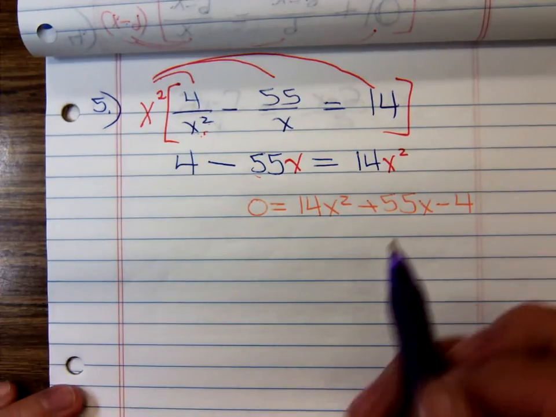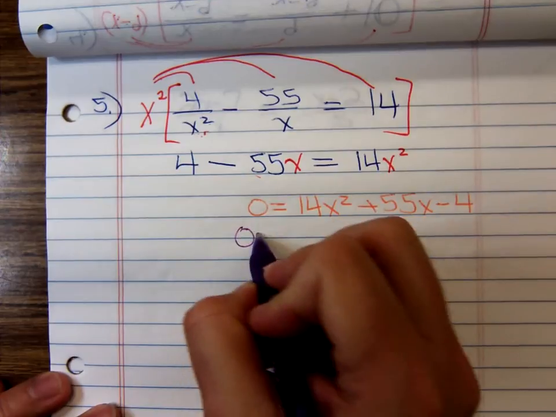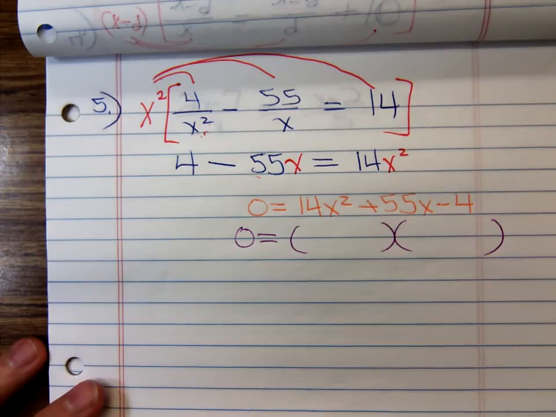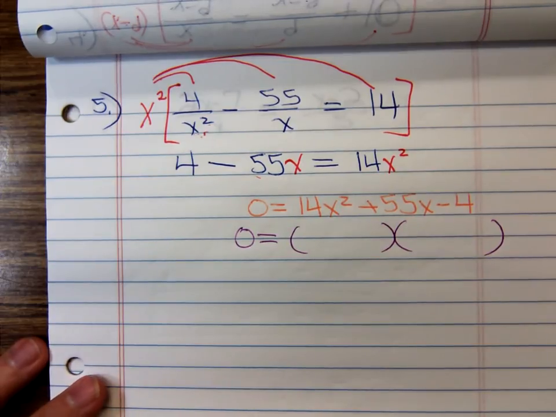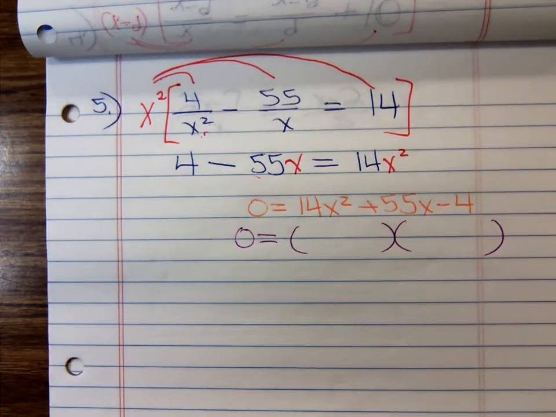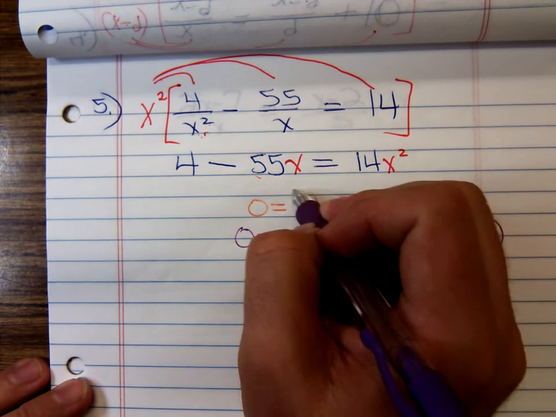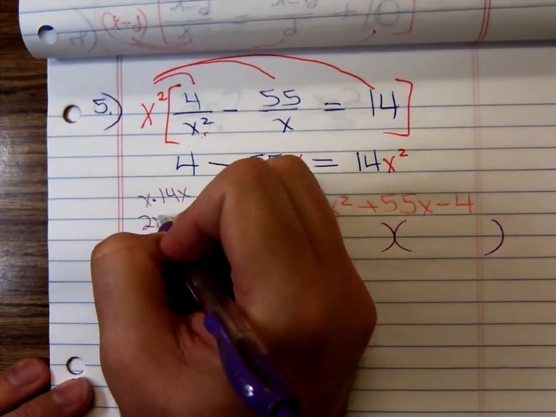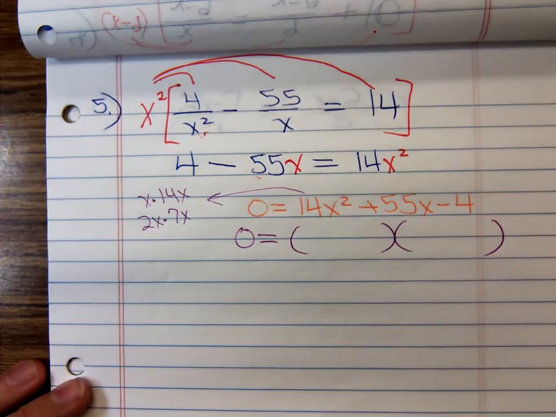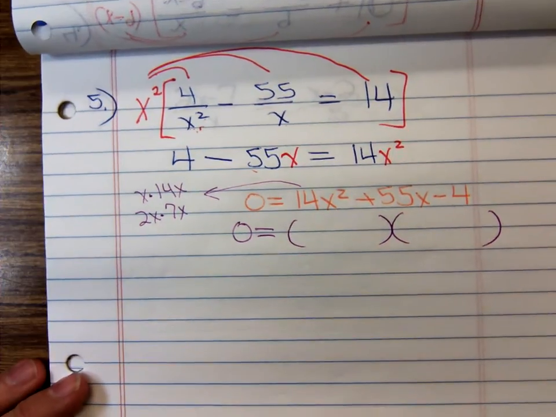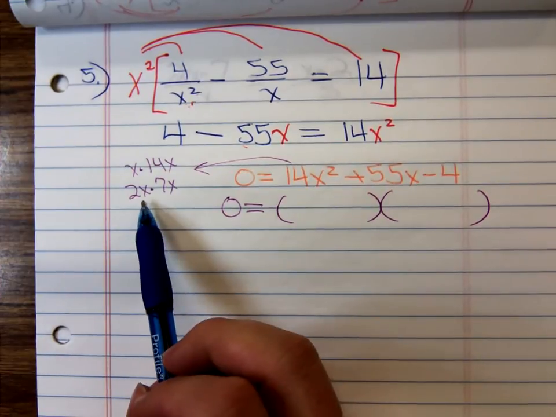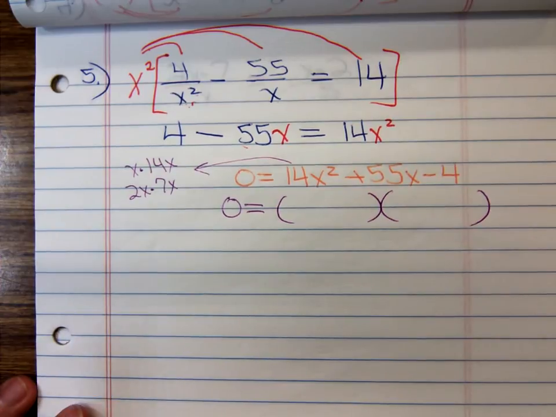And let's see. We'll try to solve this by factoring. I'm going to write my two sets of parentheses. 14x squared, well, let's see. That could be a 2x times a 7x or 1x times a 14x. As I'm going through this in my head, I'm playing out the factorizations, and I can't seem to get 2x and 7x to do what we want it to do. But I'm going to try the 1x and the 14x.